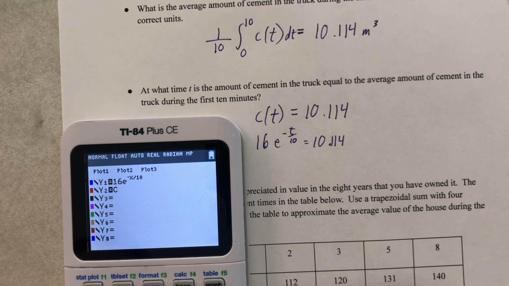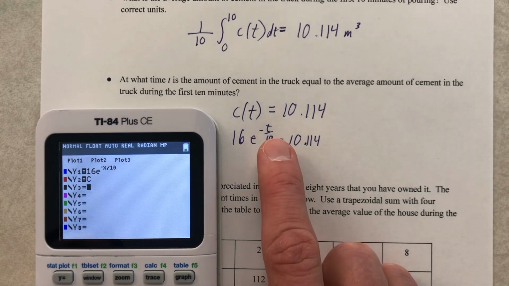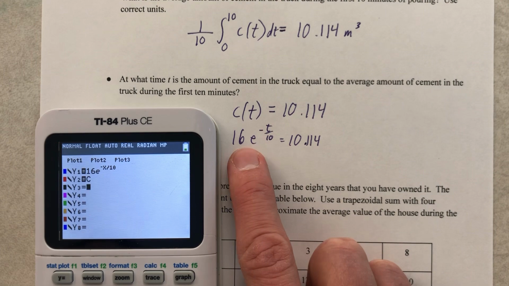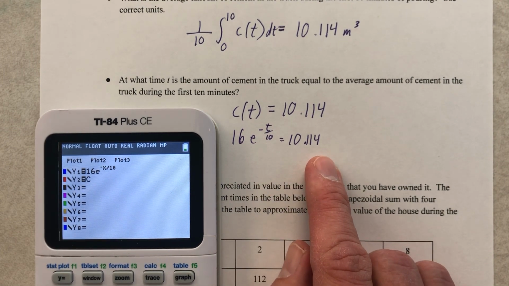Now I had 10.114. This is more accurate. It may not make much of a difference, but it might make just enough of a difference to impact the accuracy of my answer. So I want to know what I could do to solve for t. You could divide by 16 and take a natural log. Yes, yes. I want to do it this way.